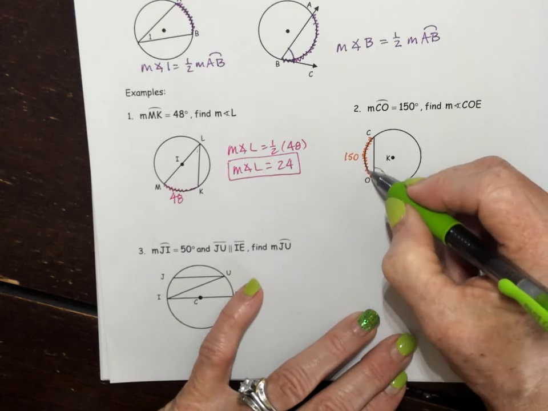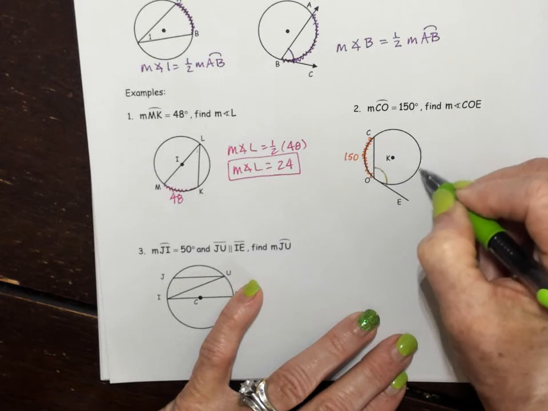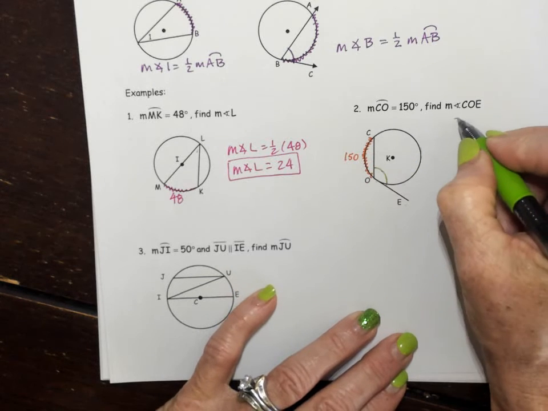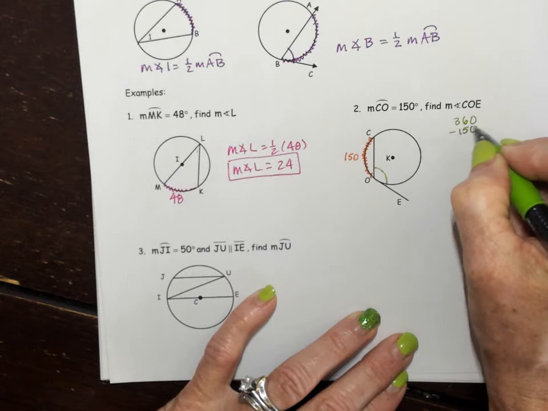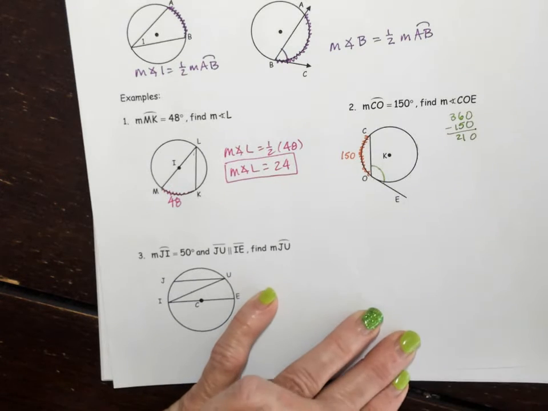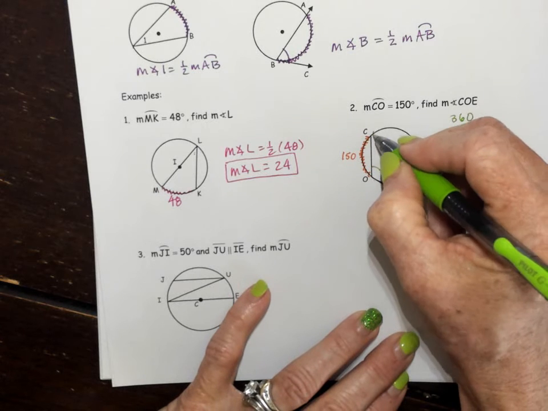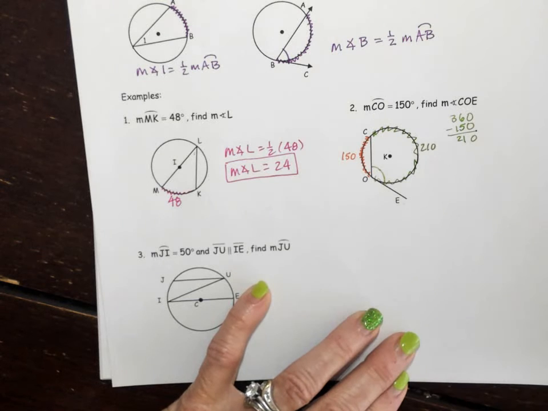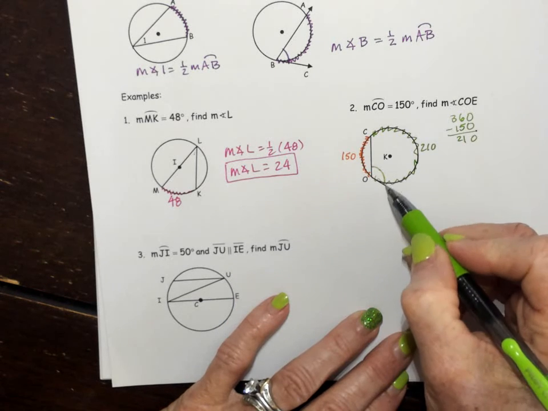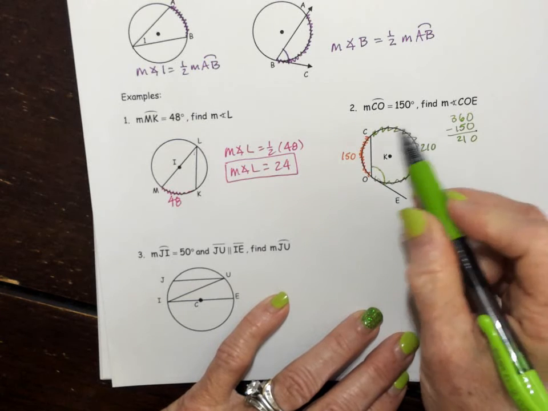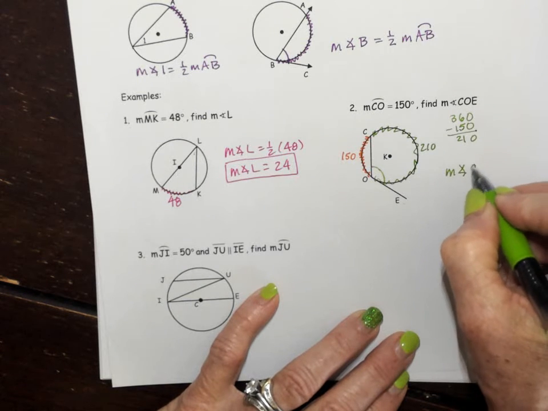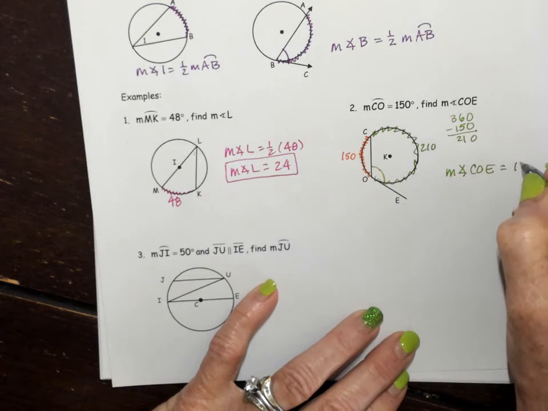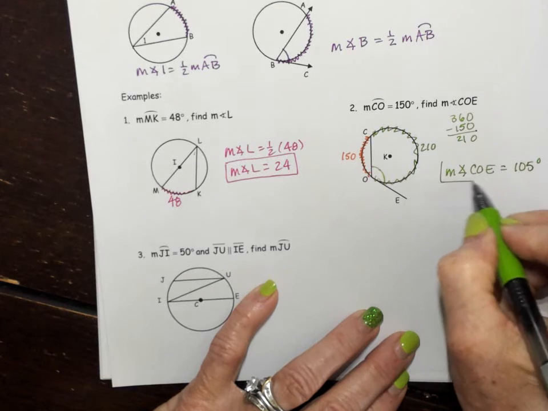To find that, we know that there are 360 degrees in an entire circle. So we can do 360 minus the 150, which is 210. That means all of this big arc out here is 210 degrees. Now the angle is 1/2 of that big arc, so the measure of angle COE, half of 210, is 105.